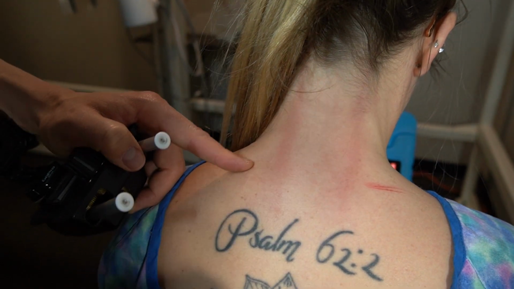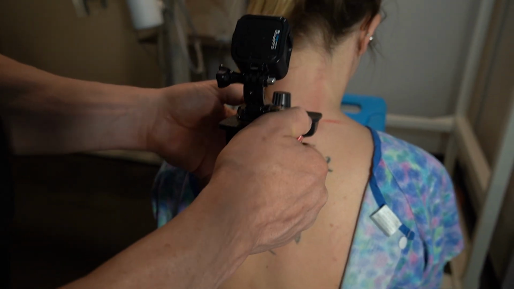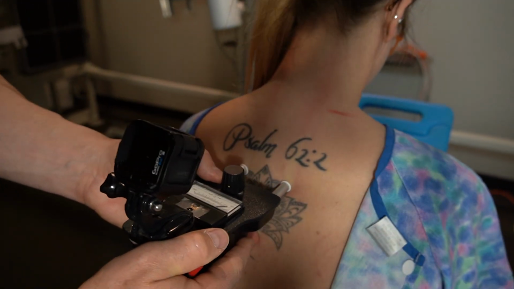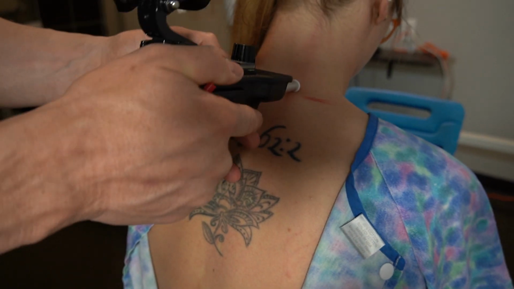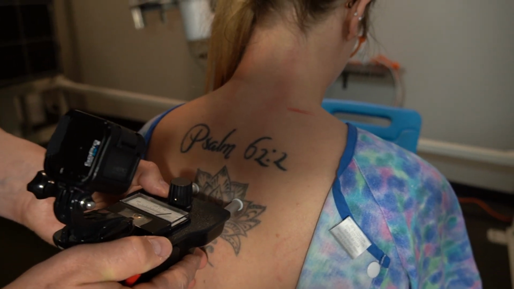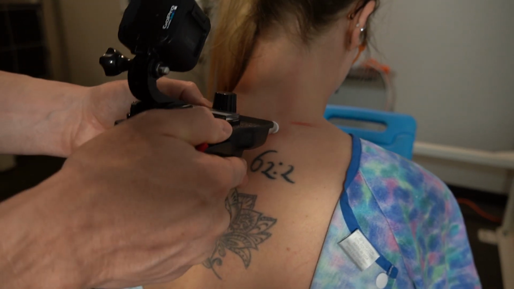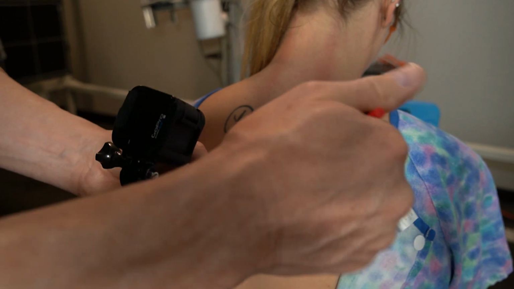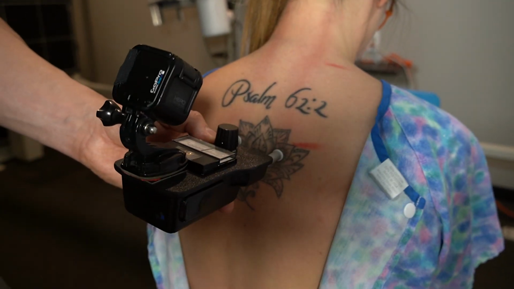I'm gonna go about mid-thoracic to see if we see anything in the upper back area. Okay, so this is a little more noteworthy. This is a little easier to visualize. So it pegs right, comes back. So we'll make another mark right here.